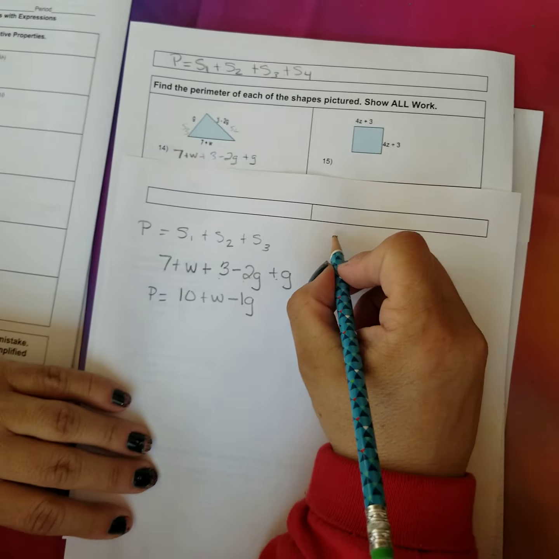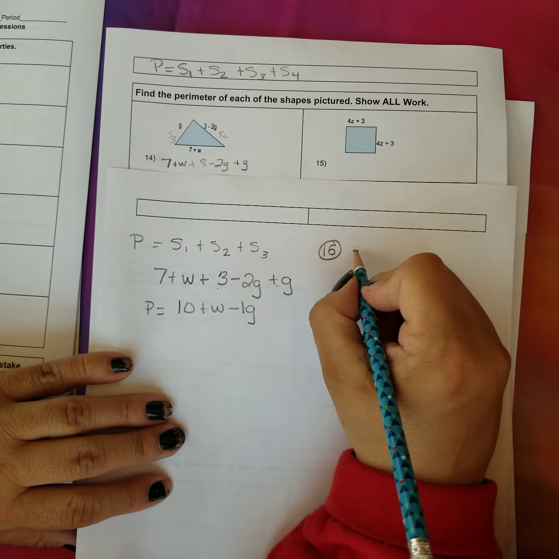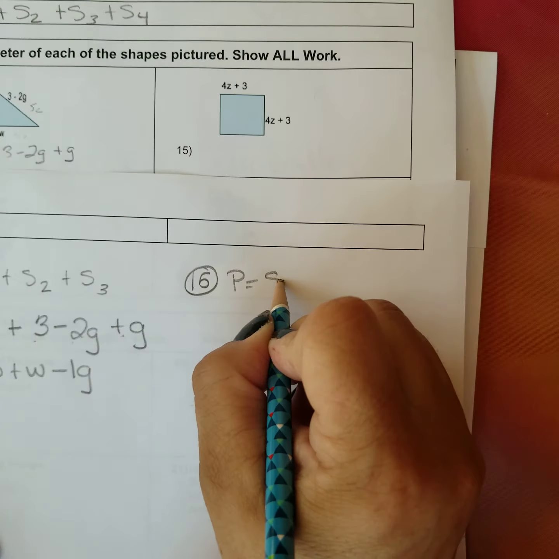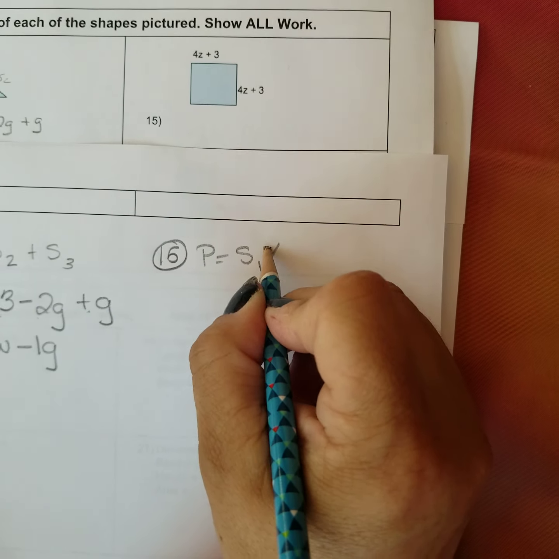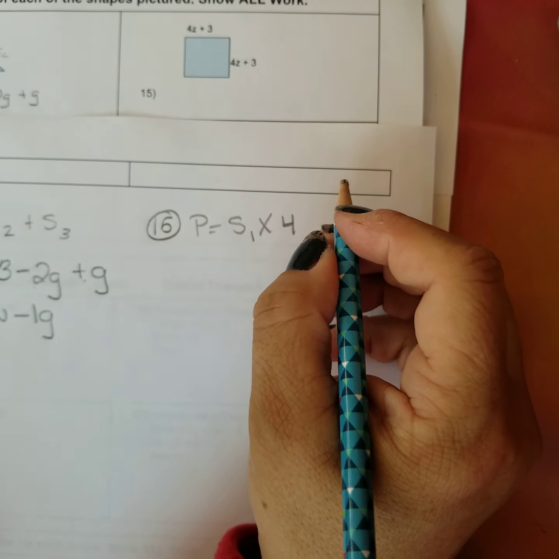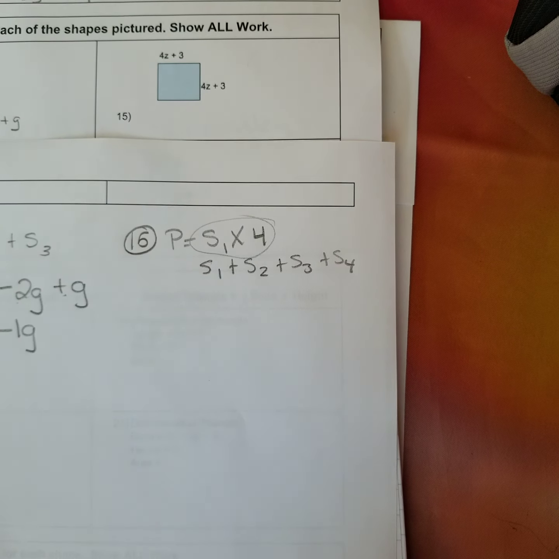Number 15 is a square. So the perimeter equals side 1 times 4, or side 1 plus side 2 plus side 3 plus side 4. This is probably more efficient.